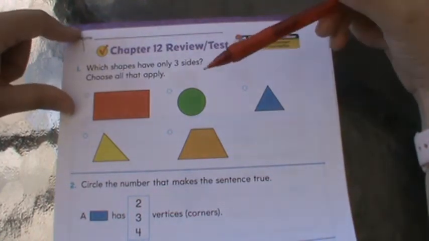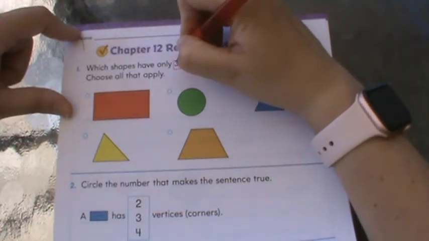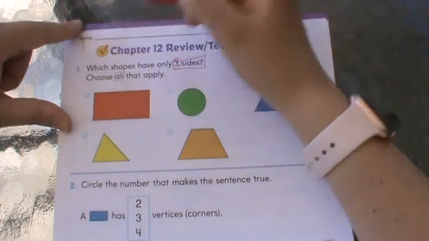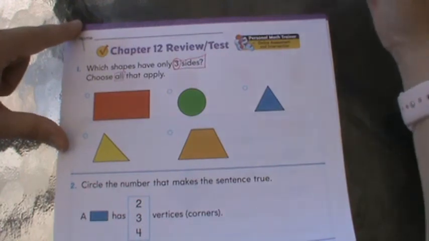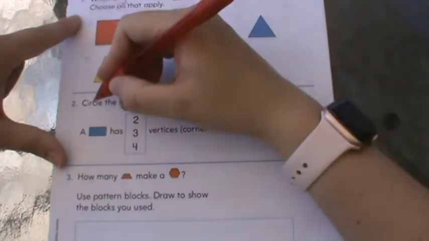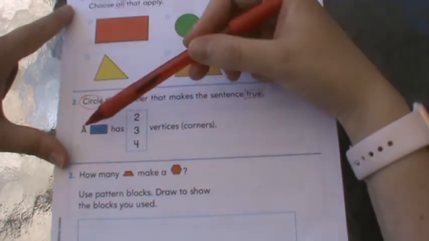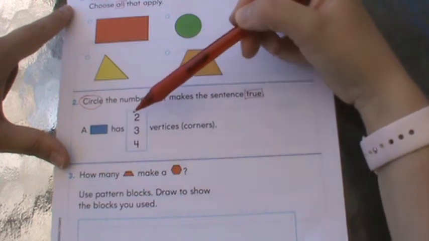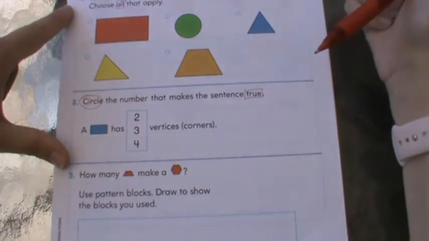Number 1, which shapes have only 3 sides? So you're looking for 3 sides. You're going to choose all that apply. So any of them that have 3 sides, you're going to shade the bubble. Number 2, circle the number that makes the sentence true. A rectangle has 2, 3, or 4 vertices or corners.